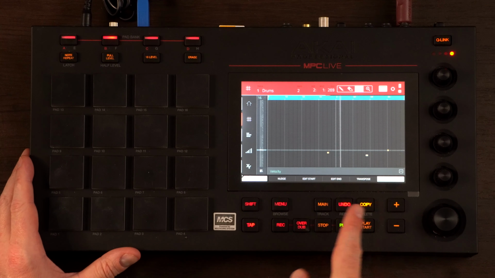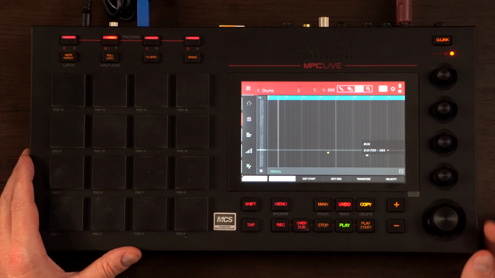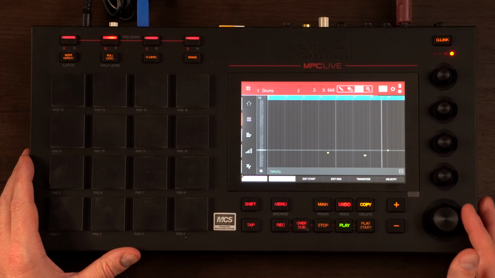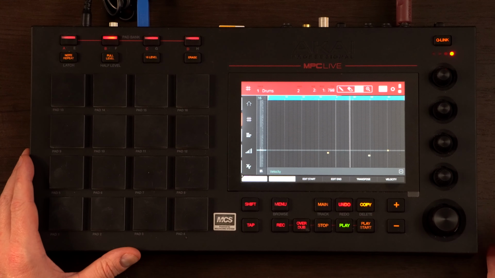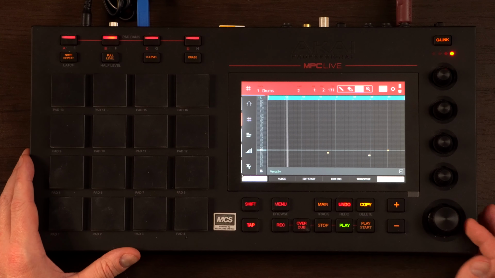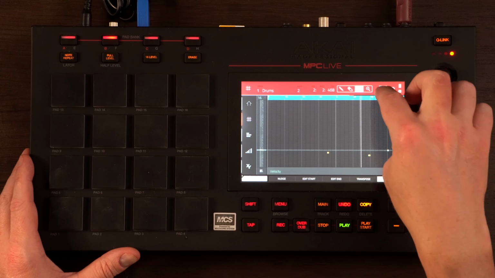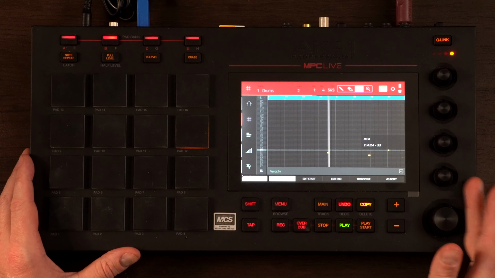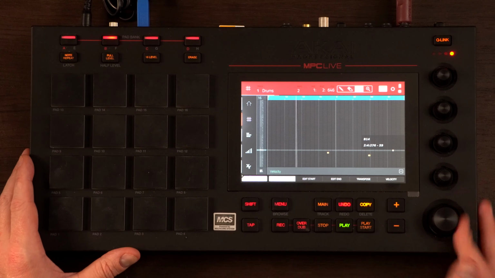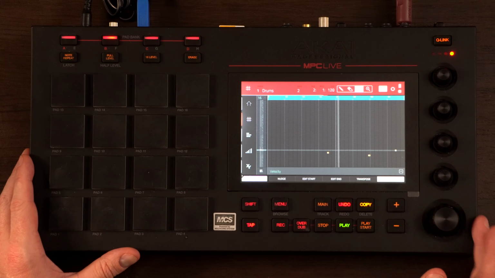So I like that, but let's nudge it. Let's go back this way. And then let's get the velocity down a little bit. And then this one, let's nudge it as well. And then same with the velocity. Let's put that down.